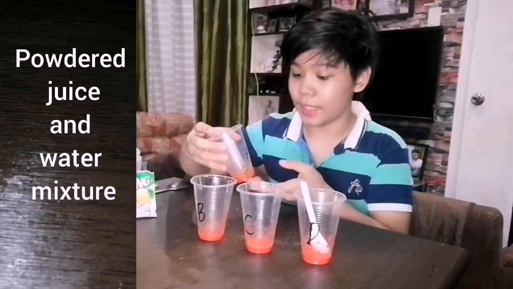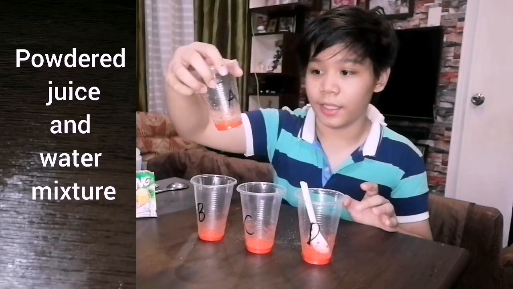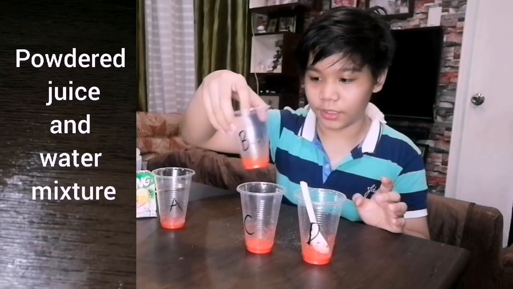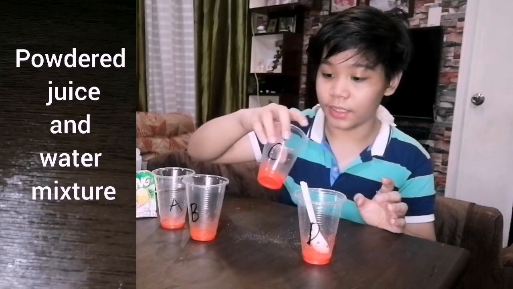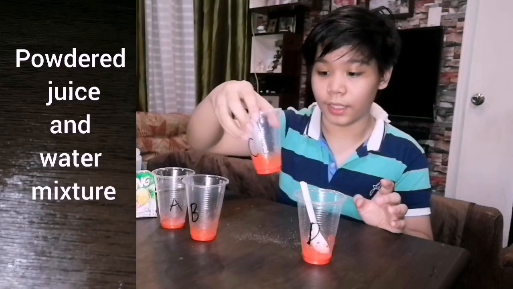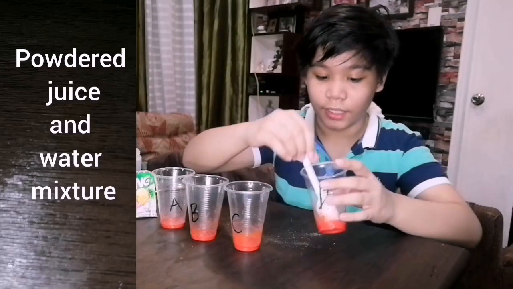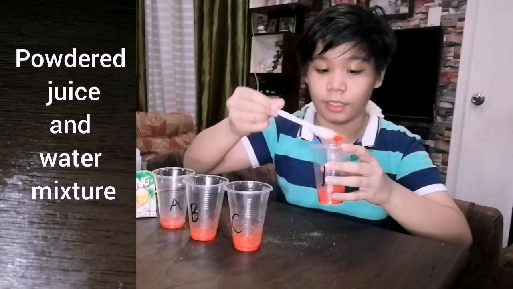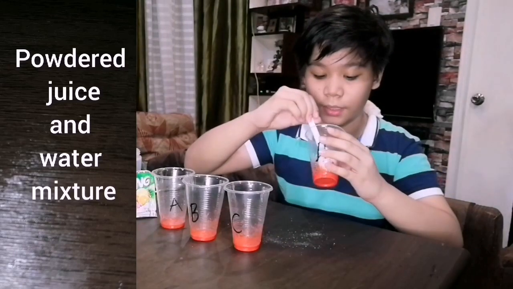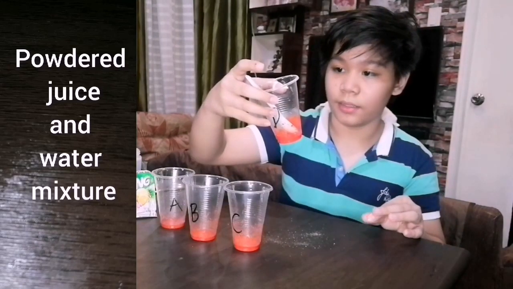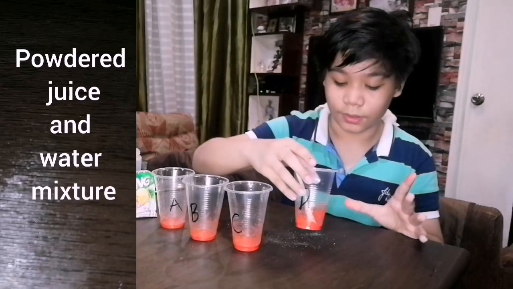This is what happened in letter A. It dissolved. In letter B, it partially dissolved. In letter C, it also partially dissolved and it became heavier. In letter D, it became kind of sticky and it partially dissolved.